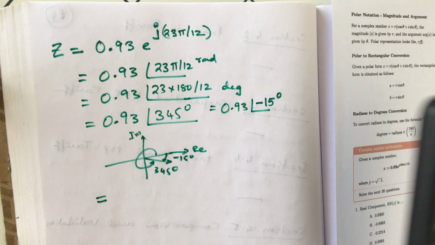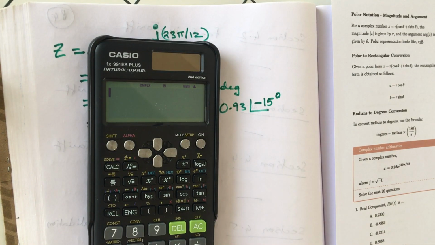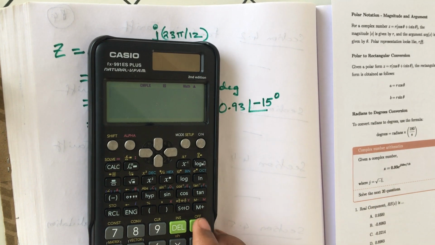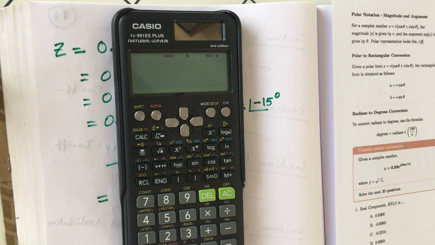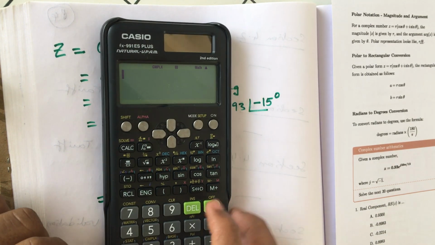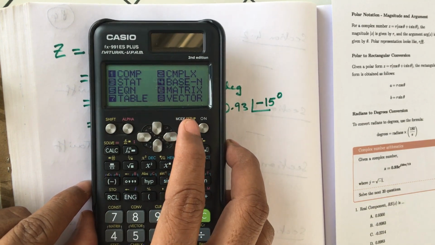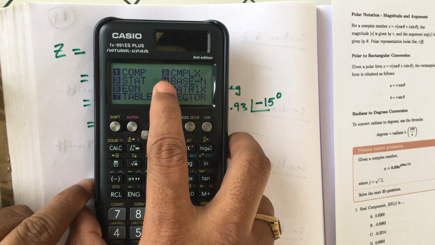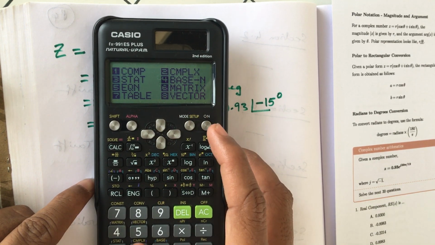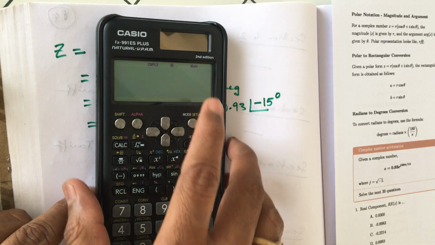Now let's convert it into rectangular form. How to convert into rectangular form? Again I am using this Casio FX 991 ES. Of course it is also possible to use Python programming or MATLAB or any other online tool, but I thought it's better that you also know how to do it in a calculator. First, there is a mode and setup. If I click on mode, it shows different modes, and number 2 represents the complex mode. Make sure that you press 2 and the complex mode is activated.